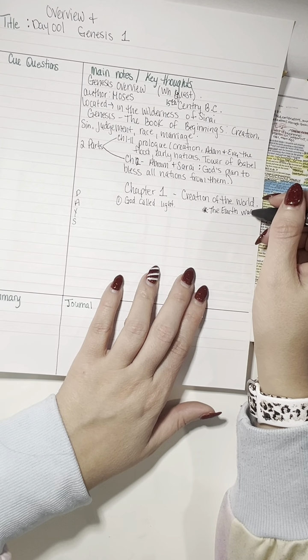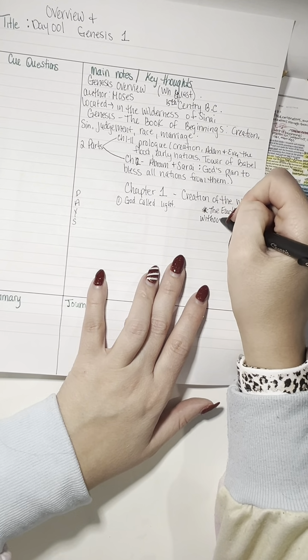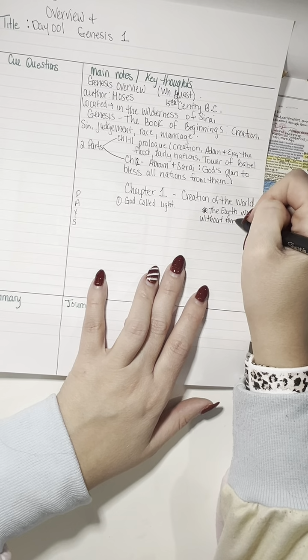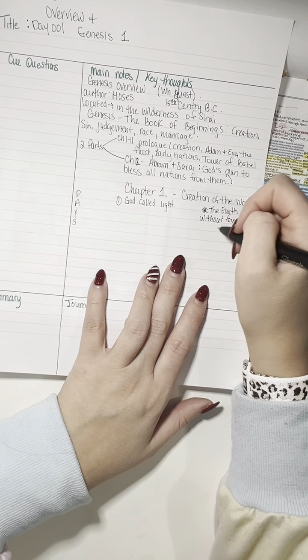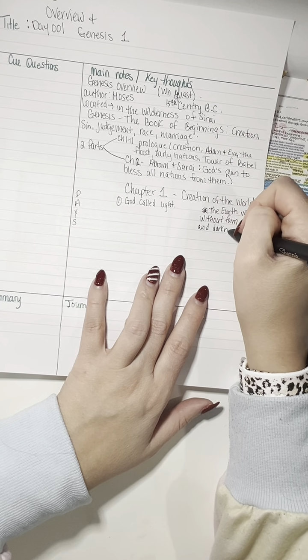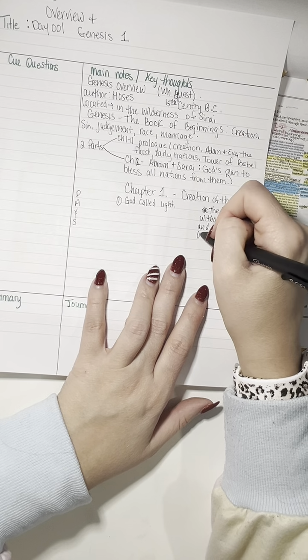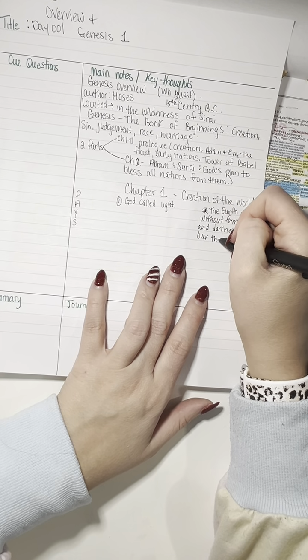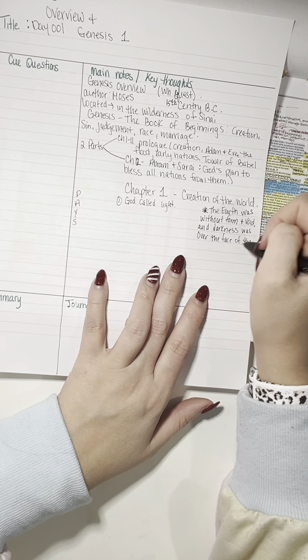The earth was without form and void, and darkness was over the face of the deep.